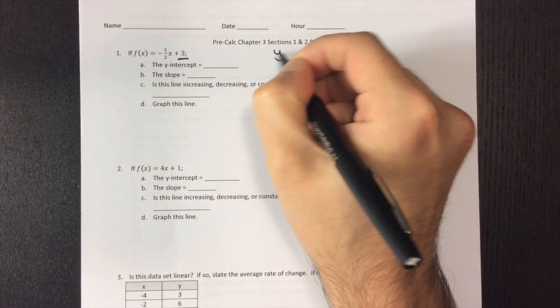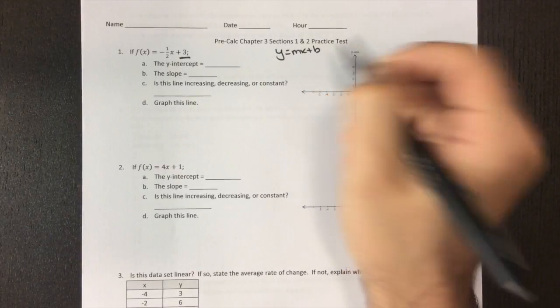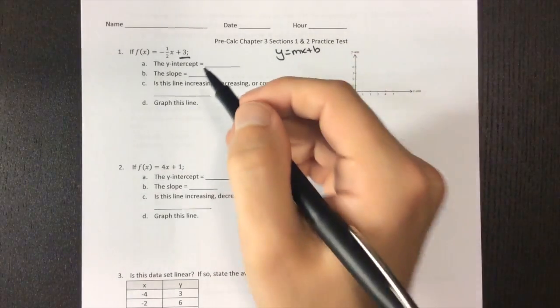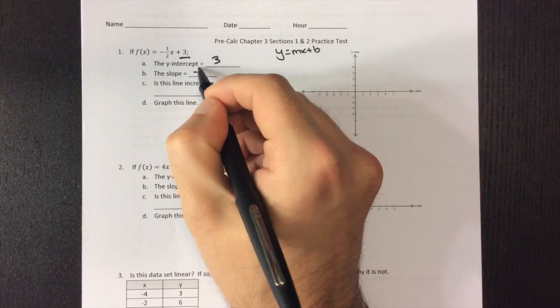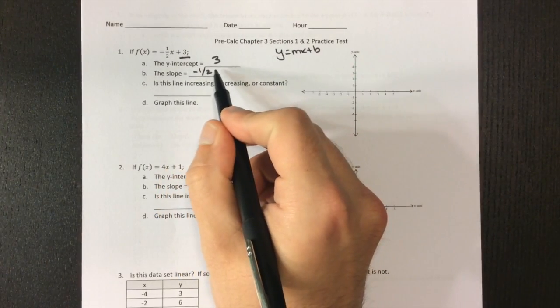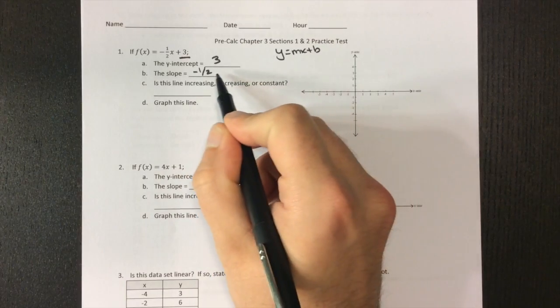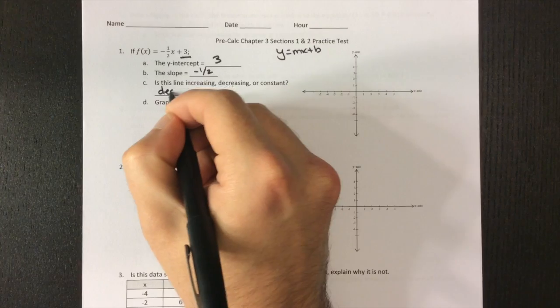Just remember, we have y equals mx plus b, where m is the slope, b is the y-intercept. So, our y-intercept is 3. Our slope is negative 1 half. If our slope is positive, it's increasing. If our slope is negative, it's decreasing. If it's 0, it's constant. So our slope is decreasing.